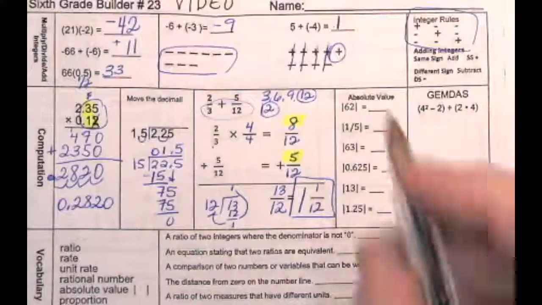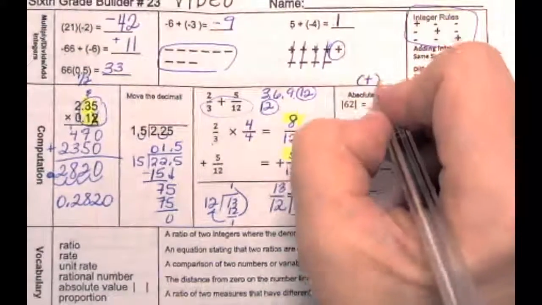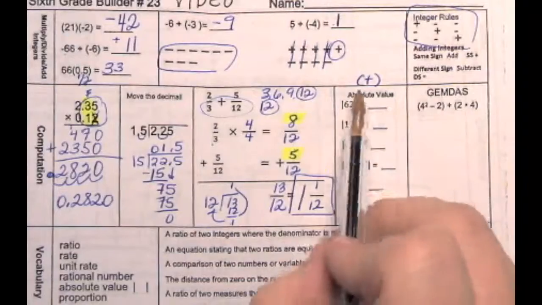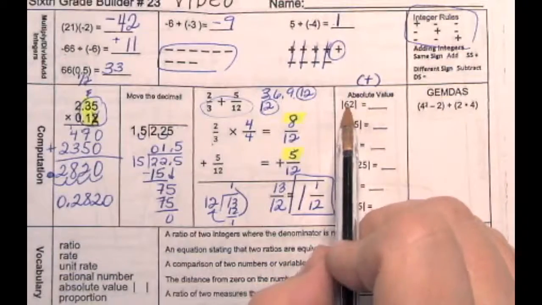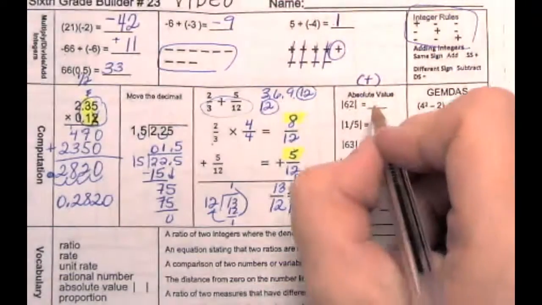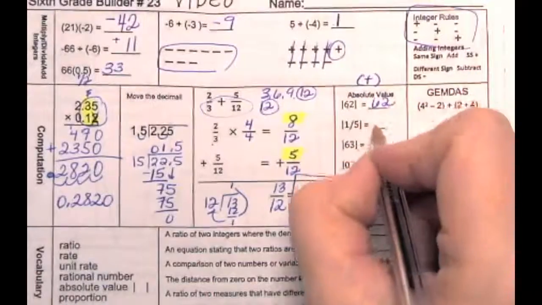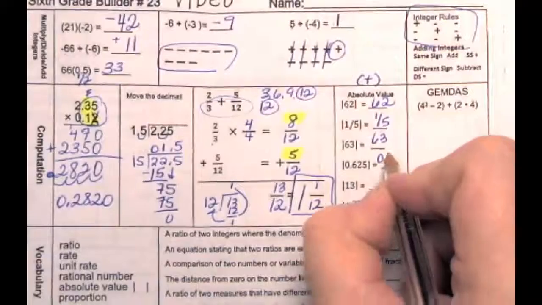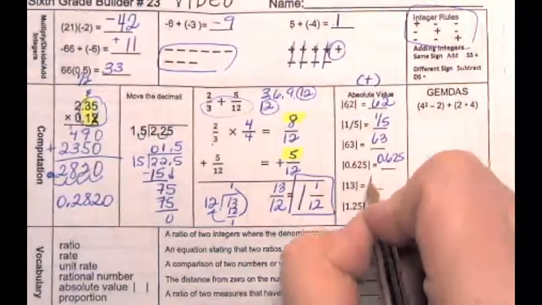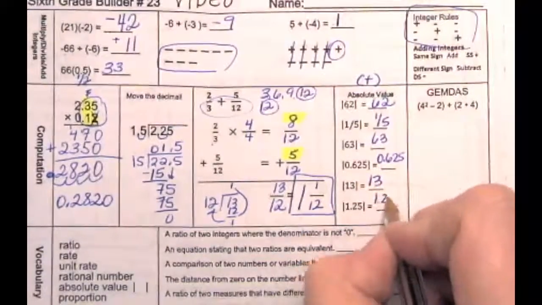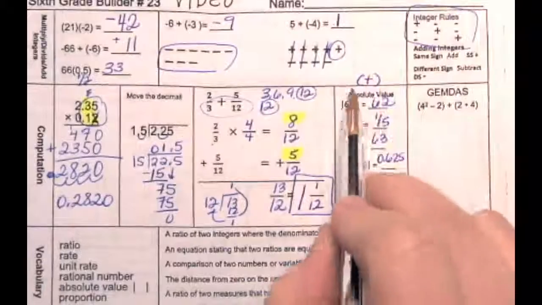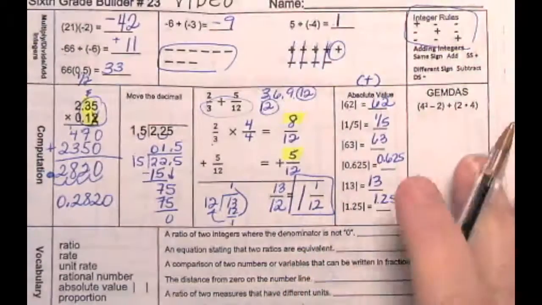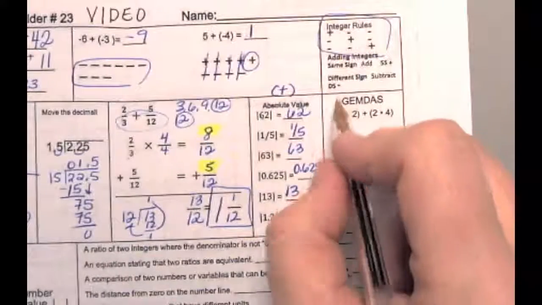Okay, absolute value. The key is absolute value will always be positive because you're just measuring the distance between this number and 0. So the distance would be 62 1/5, 63.625, 13, and 1.25. No matter what, absolute value is always positive because it's measuring a distance, and distance is always positive.